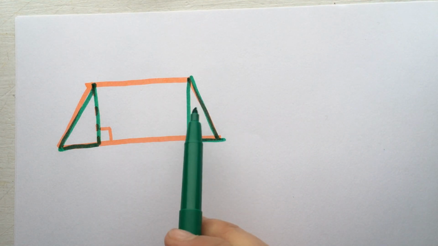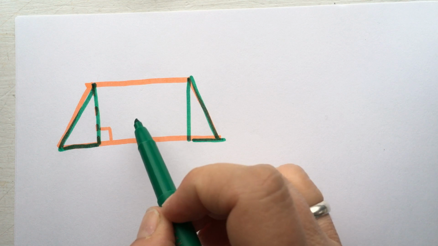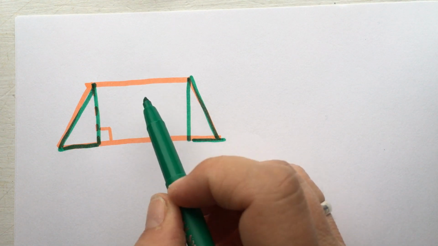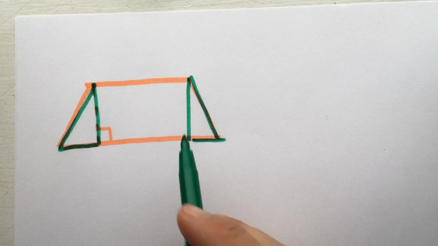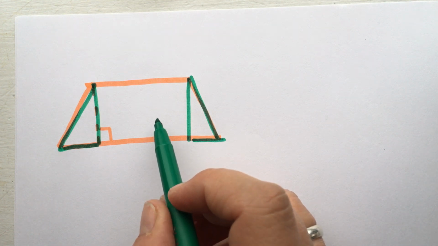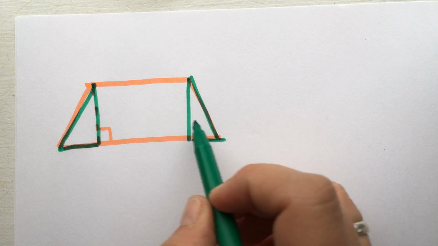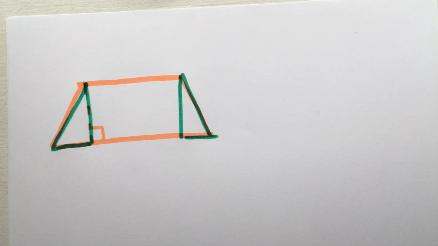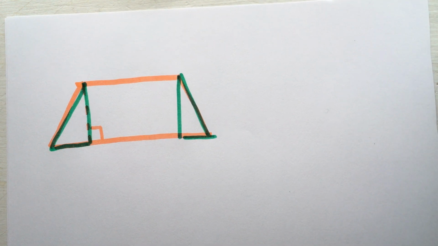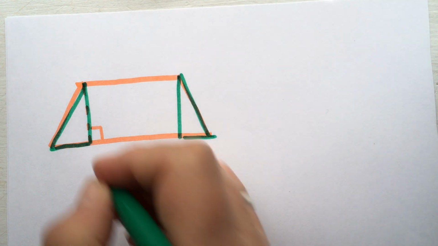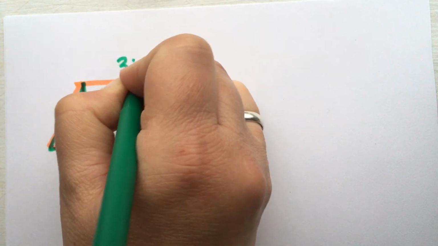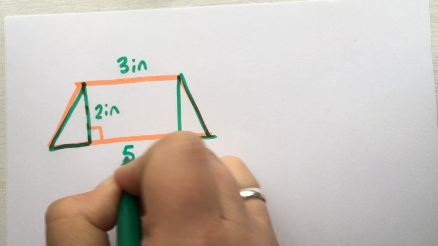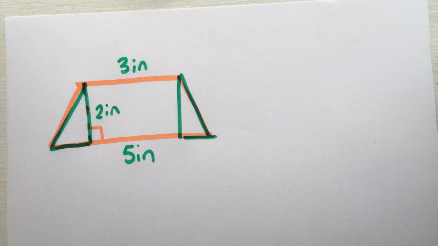So I have 3 shapes, and I know you already know how to do the area of a rectangle, and if you've been following along, you have some idea of how to find the area of a triangle. And these triangles, if the drawing was even, would be exactly the same. So we're going to use the same numbers we had. The height is 2 inches, the top is 3 inches, and the bottom is 5 inches.